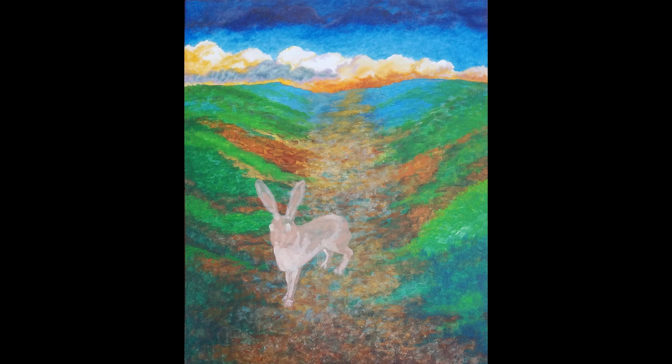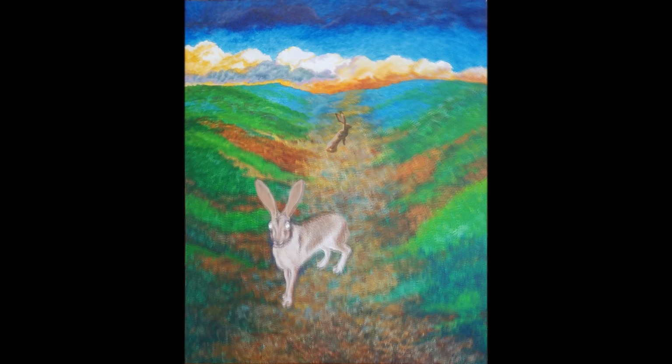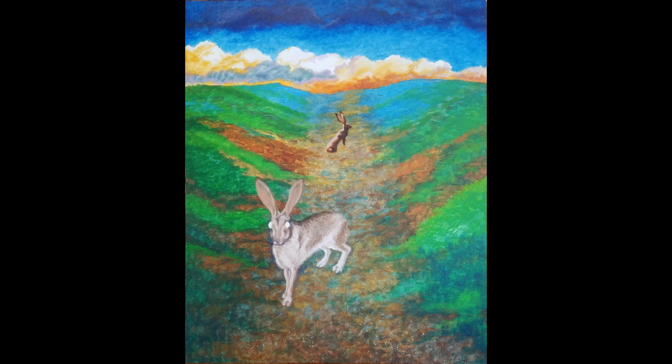And I had my own photos of some of the jackrabbits in the grassy fields around my neighborhood. And I Googled some too. And I continued working on the jackrabbits, the details to try to define their shapes. And this jackrabbit in the background was one of the jackrabbits that was in a field around my neighborhood.